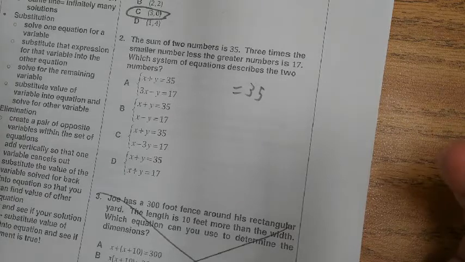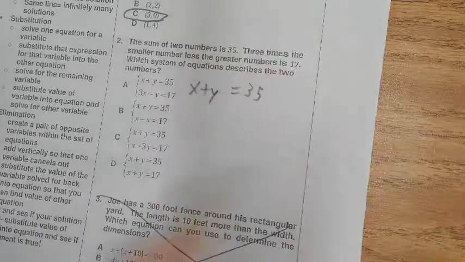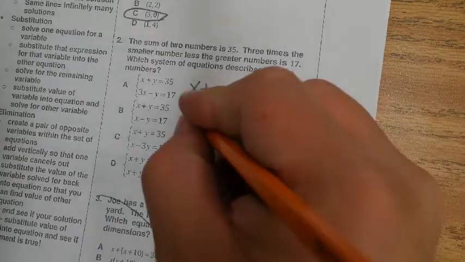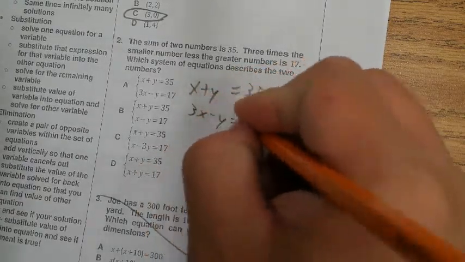You should get a pretty good idea because every single answer choice has this first equation. x plus y equals 35. Yeah, x plus y equals 35, because you're just taking two numbers. You don't know what x is, you don't know what y is, but you know that whenever you combine them, that is 35. Then 3 times the smaller number less the greater number is 17. Anybody have a guess on how that one will look? 3x minus y equals 17. Okay, 3x minus y equals 17.